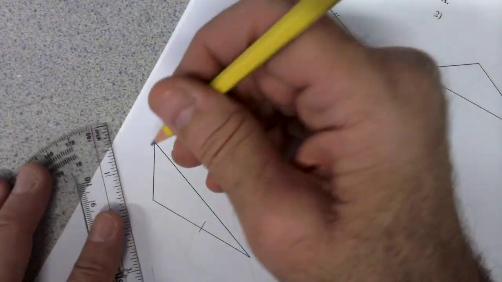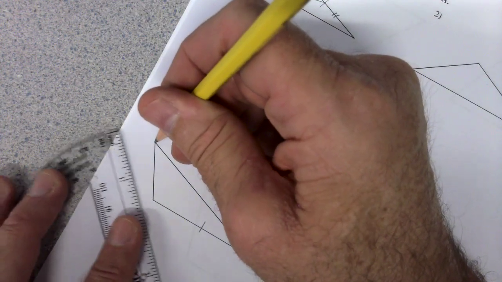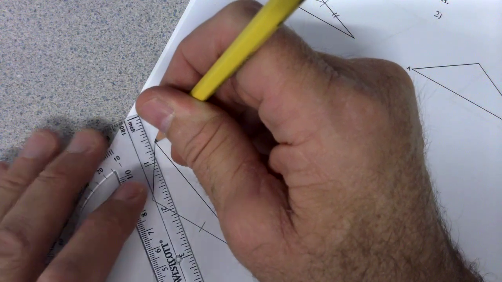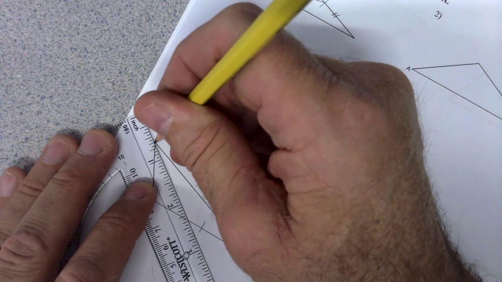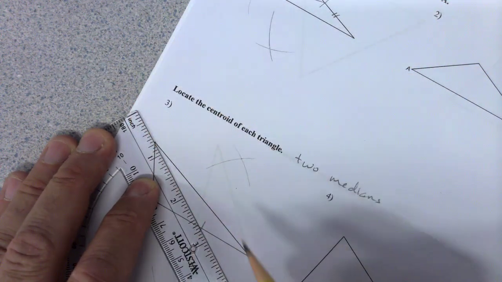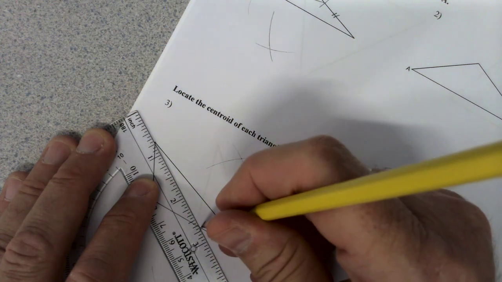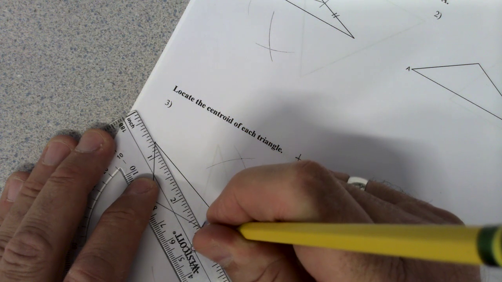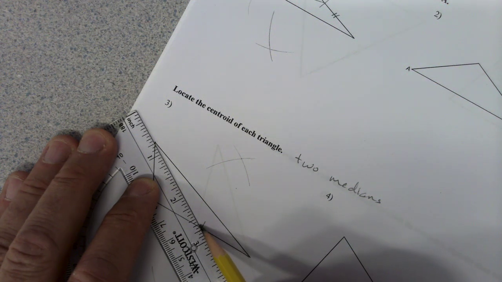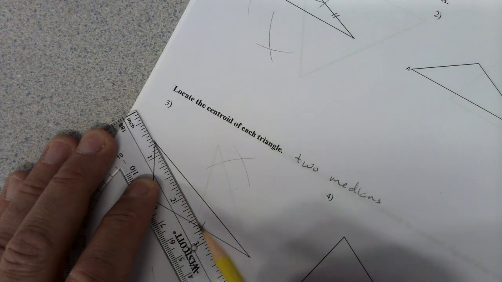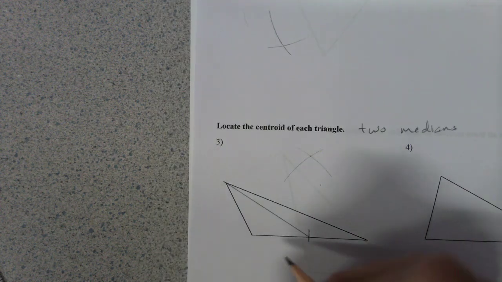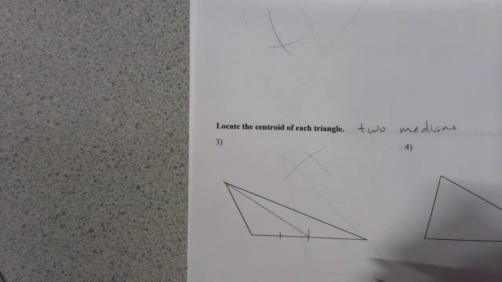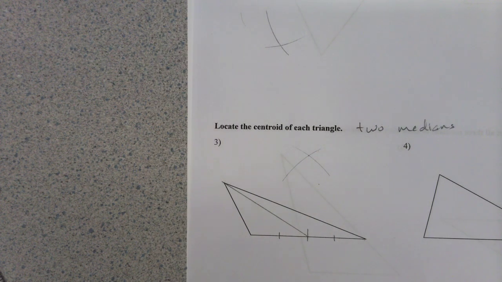So here's one, connect the angle with that line. See if my pencil hits it well. Right about there, that kind of looks like it. So here is the median right there. This segment is congruent with that segment.